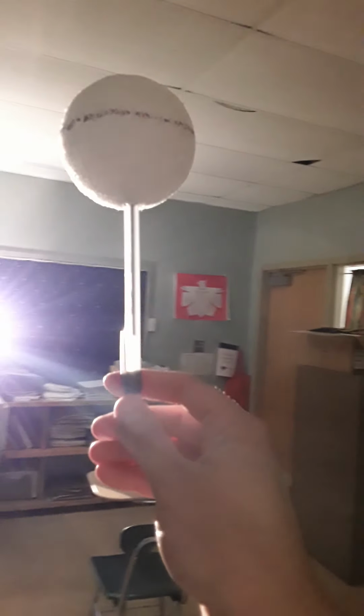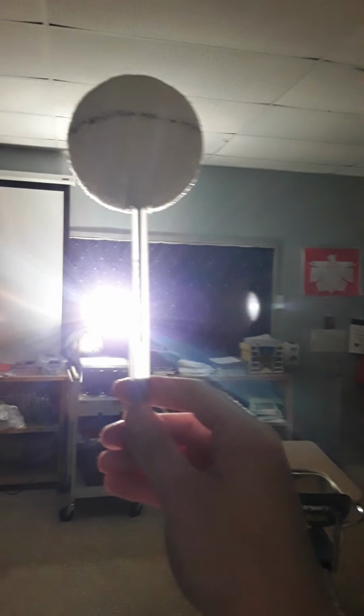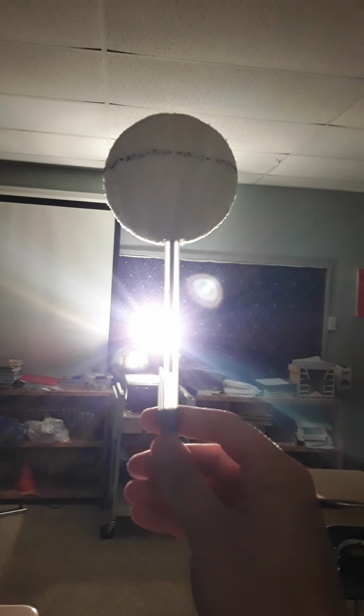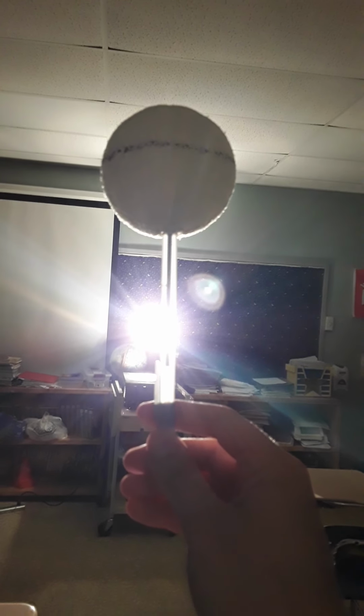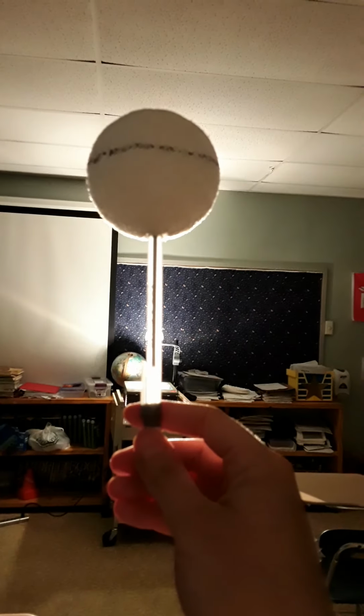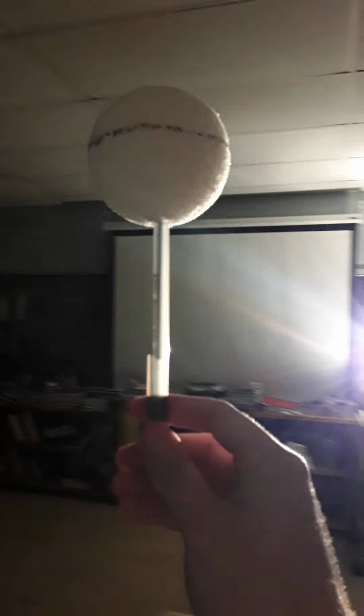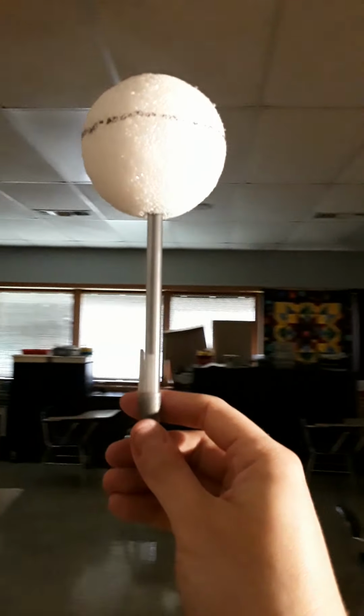And then by the time we get to May 9th, at the end of the cycle, we go back to seeing a new moon. So this makes a lot more sense when you're here in person and able to see the change.